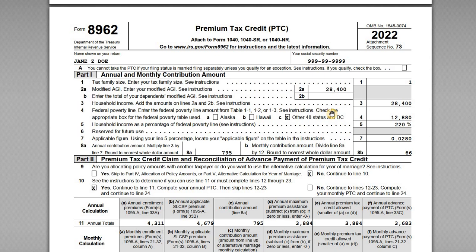your family. If it's you and your spouse, it's 2. If you have dependents, you add 1 for each dependent. It should reconcile with the figures on your 1095A. In Jane's case here, she's just a single filing taxpayer, so we just have 1. So we've left it as 1.